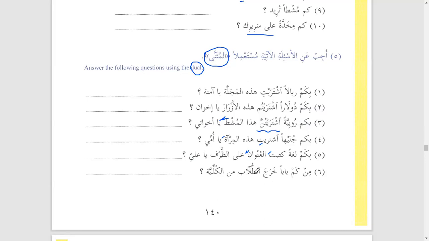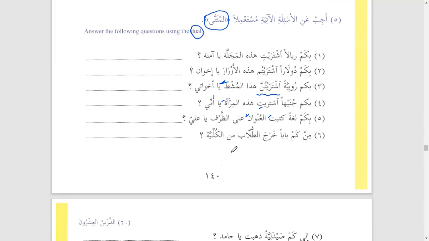من كم بابا خرج الطلاب من الكلية؟ From how many doors did the students leave the college? خرج الطلاب من الكلية من بابين.